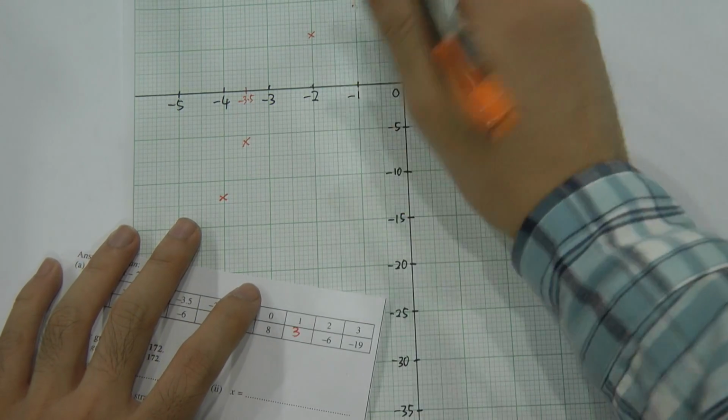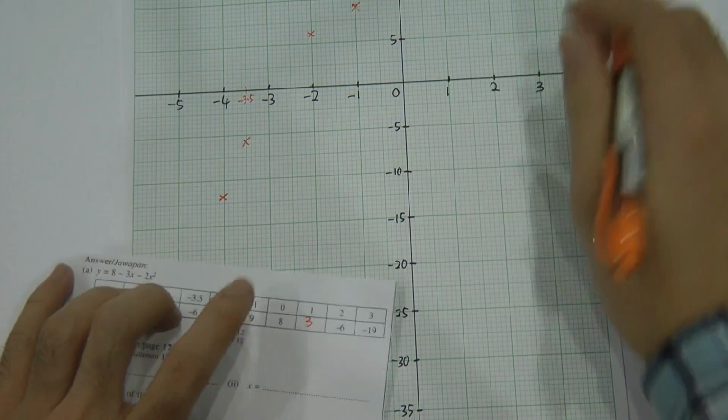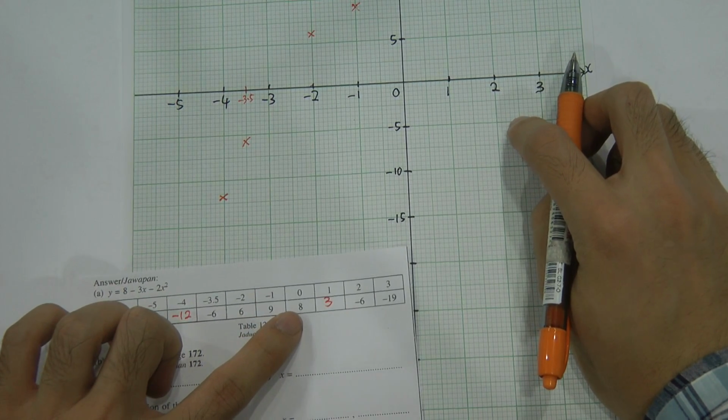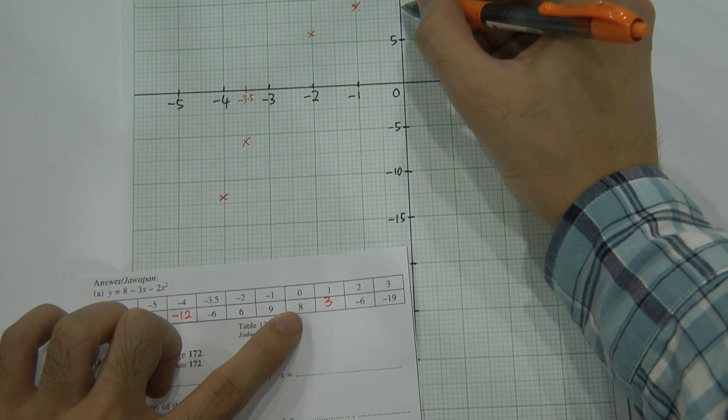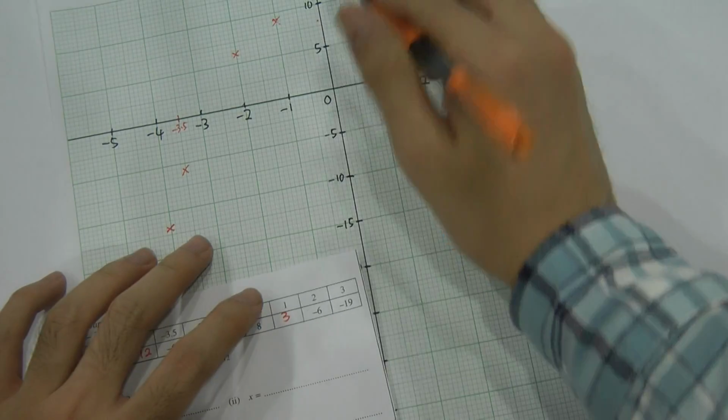Okay, 9 will be somewhere here. And then for 0, I will get 8, so 8 will be somewhere here.